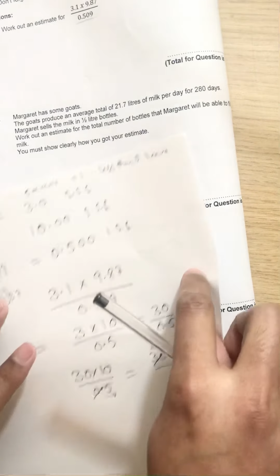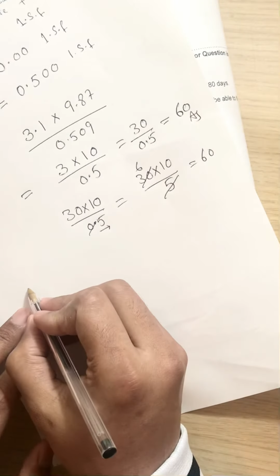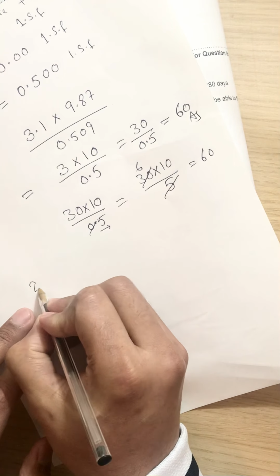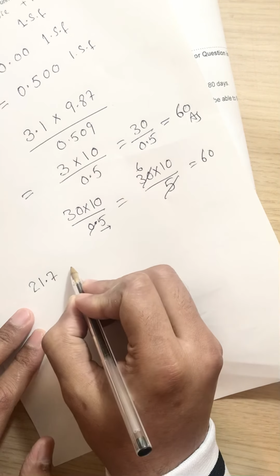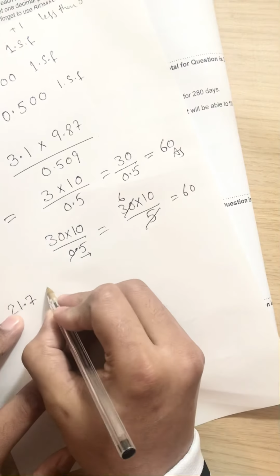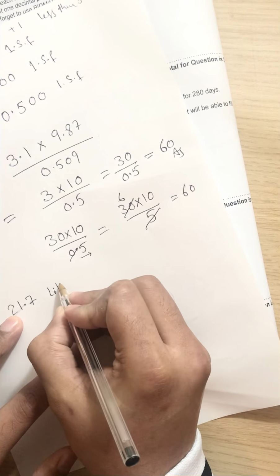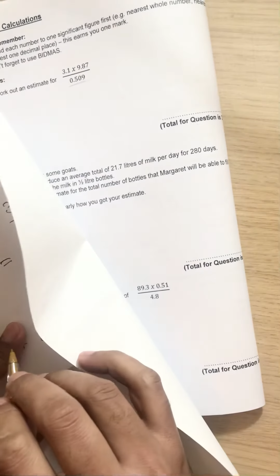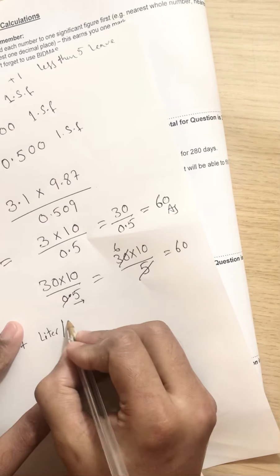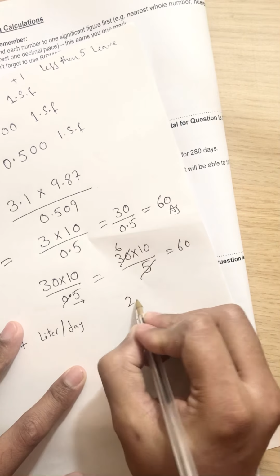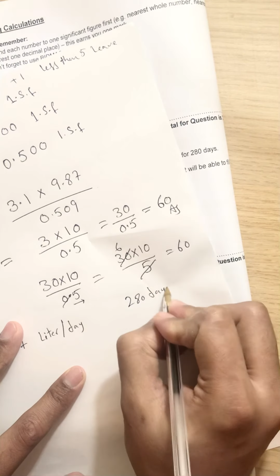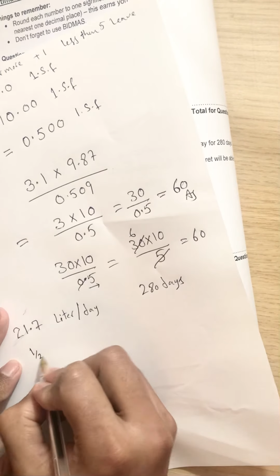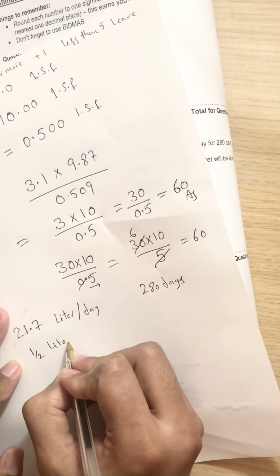First of all, we need to write down here: 21.7 liters per day, and 280 days, and a half-liter bottle.